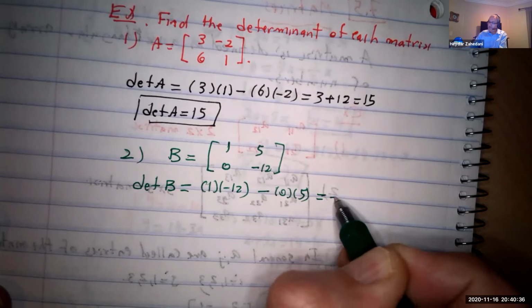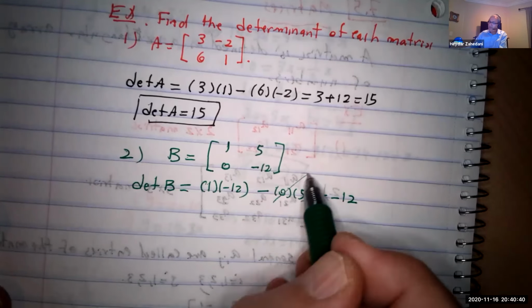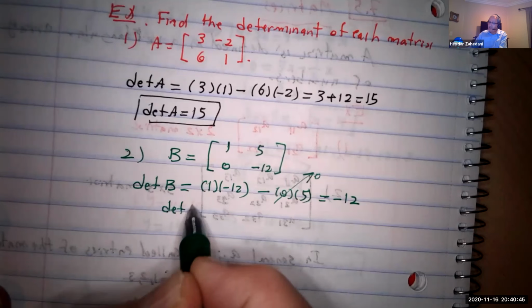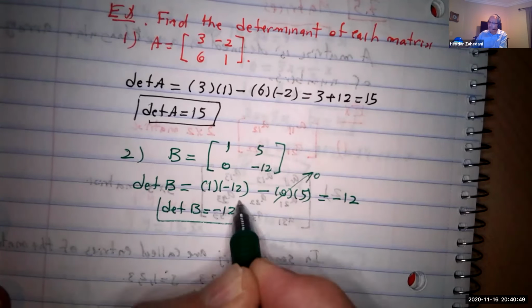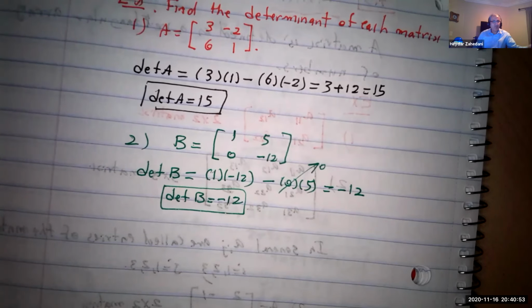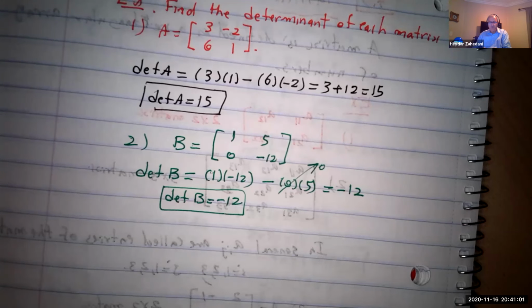That gives negative 12. The second one is 0. So the det of B is equal to negative 12. Any question? So that's the determinant of a 2 by 2 matrix.